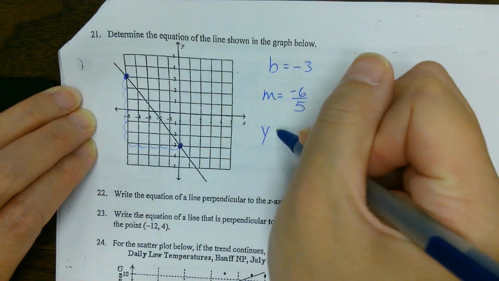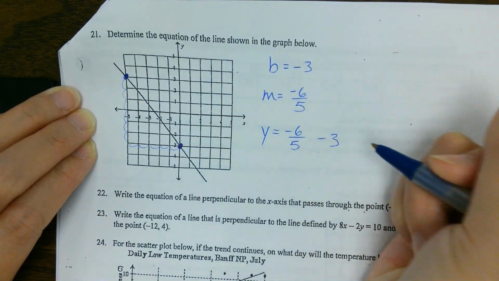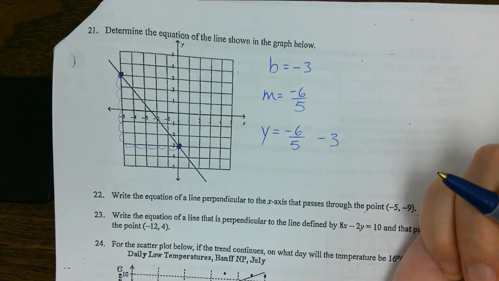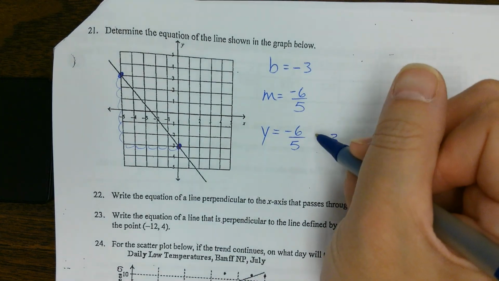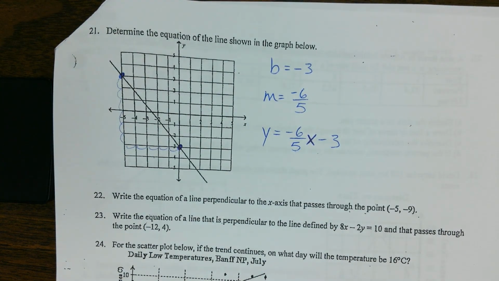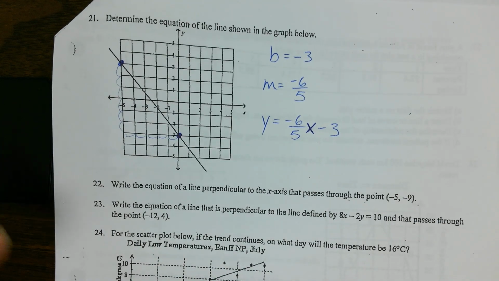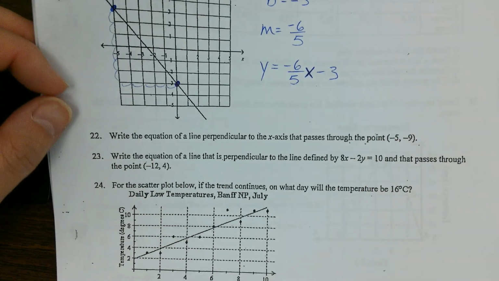Okay, and so your equation, y equals -6/5 minus 3. What am I missing in this equation? A lot of you like to write it like this. X. Yes. Don't forget that it is not an equation without that x and a y. I've seen so many of you just write me that -6/5 minus 3, and you get a number.